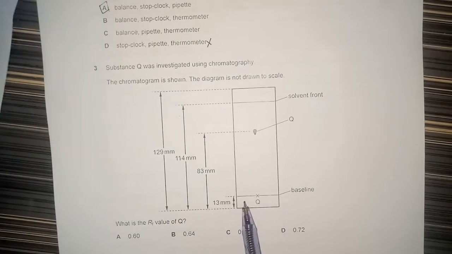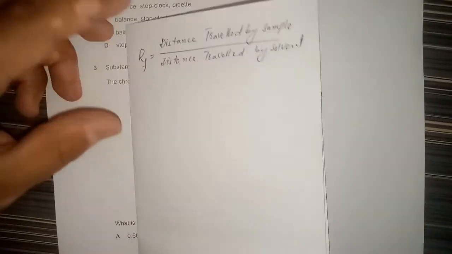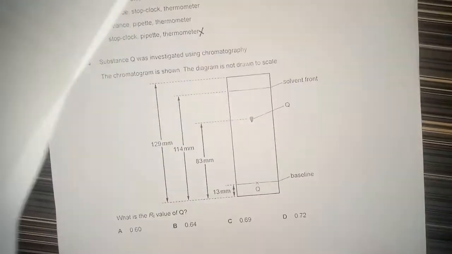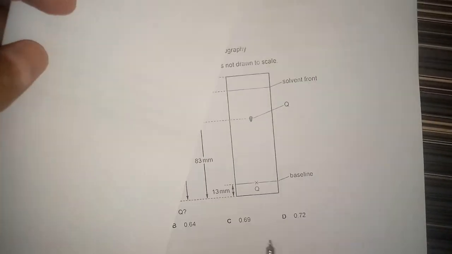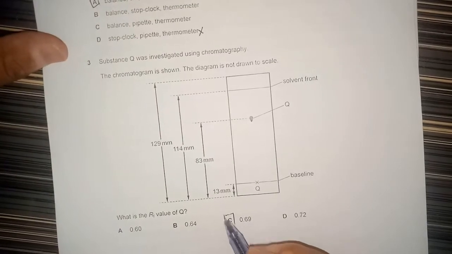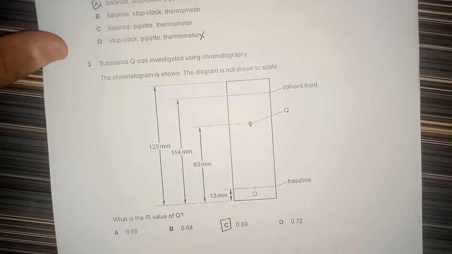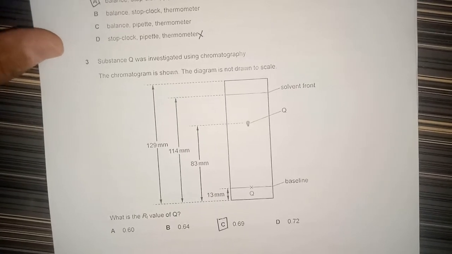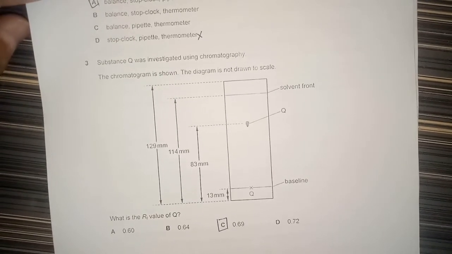So if you calculate the values by substituting the values in this formula, you will definitely get the answer. And as I calculated by myself, the answer is 0.69, which is C. So you have to opt for option C. But आपने क्या करना है मेरा बेटा? You have to calculate it by your own self, and if you find any difficulties, then you can discuss.